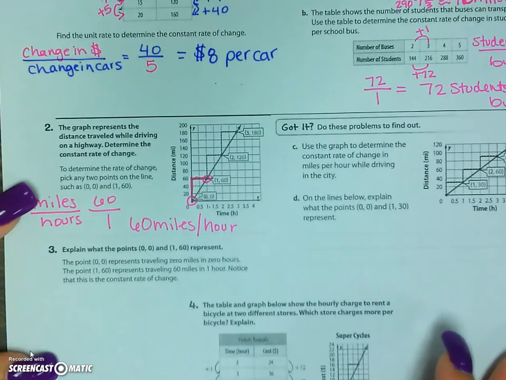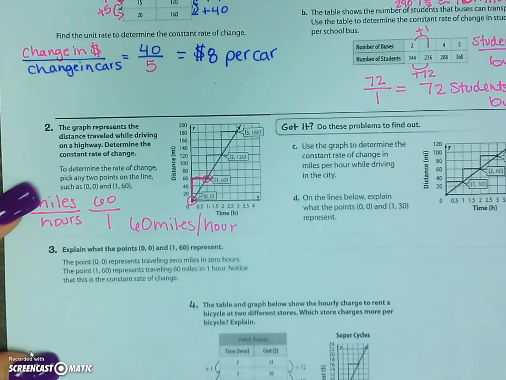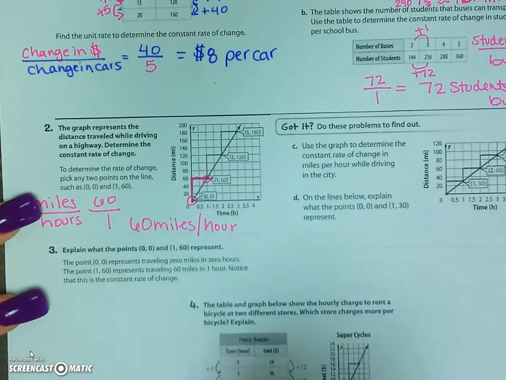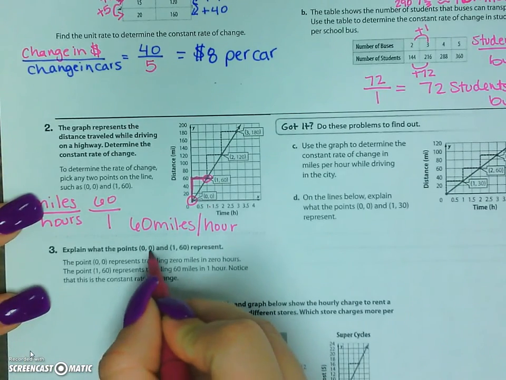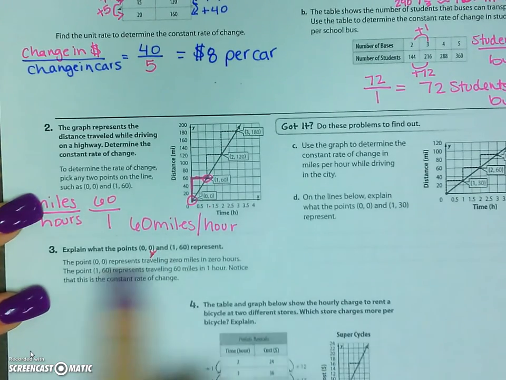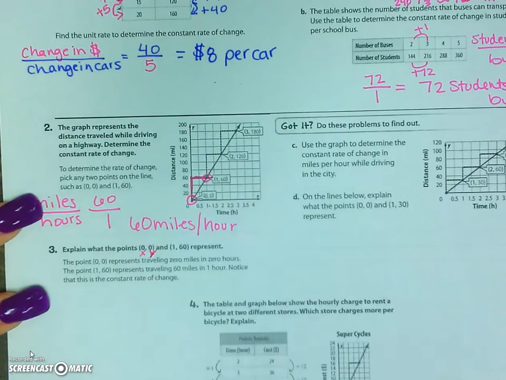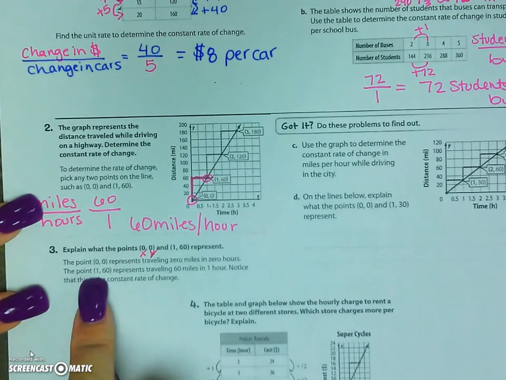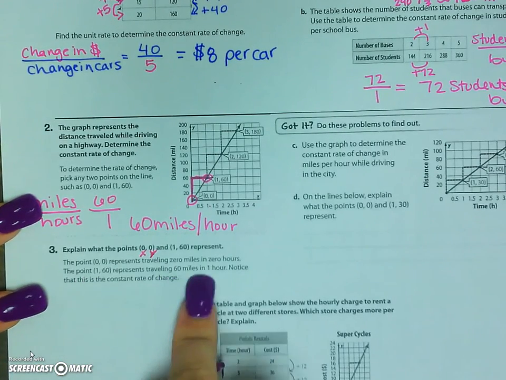Number 3 says explain what the points 0, 0 and 1, 60 represent. So it already describes it for you. It says the point 0, 0 represents traveling 0 miles, which would be our y, 0, right? Put an x, but it's y. 0 miles in 0 hours, which is our x. The point 1, 60 represents traveling 60 miles in 1 hour.